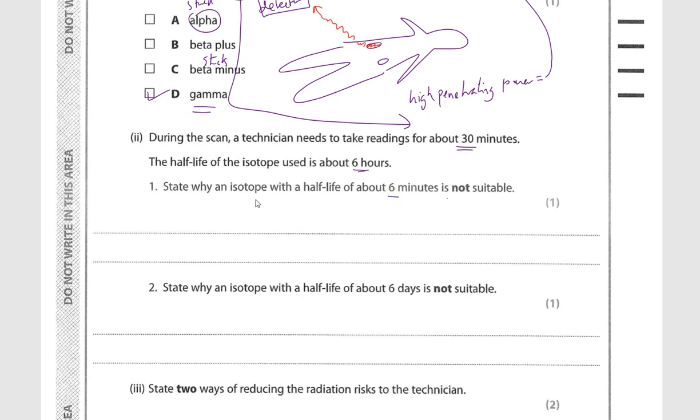Because if it is 6 minutes, it means that the isotope is going to decay too quickly to take any reading, because the technician is going to take a reading for 30 minutes.